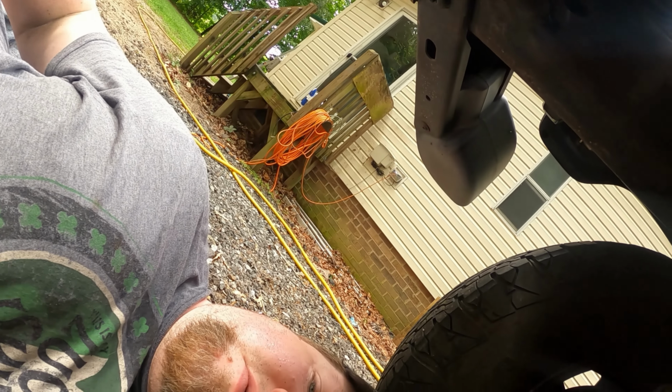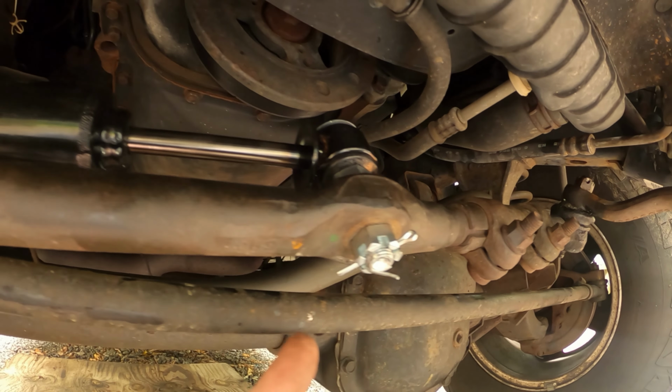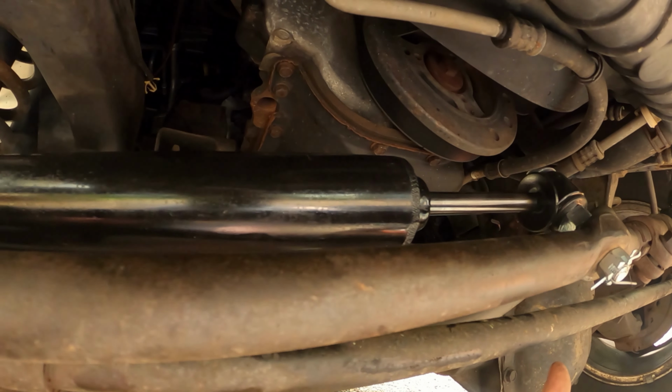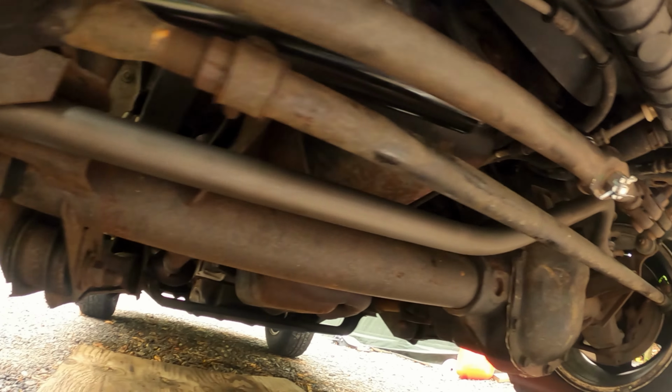Okay, then after some more work, hold on a second, lens is dirty. After some more work, we've got the new dampener in right here. And we've got the new arm in. I went ahead and greased the arm, so that's done too.